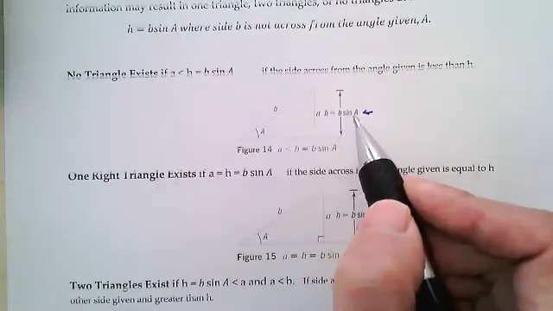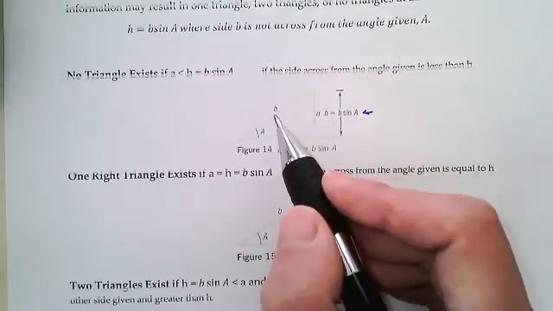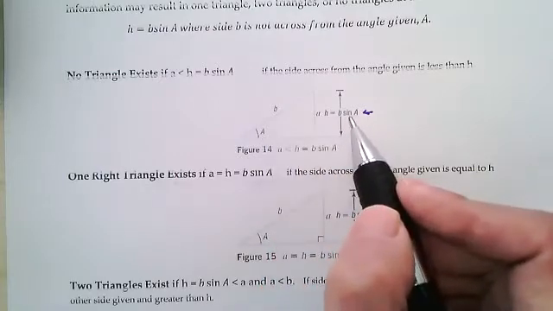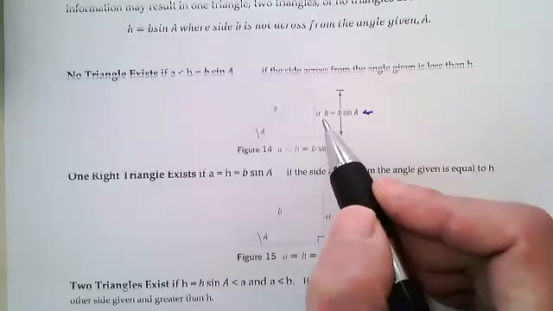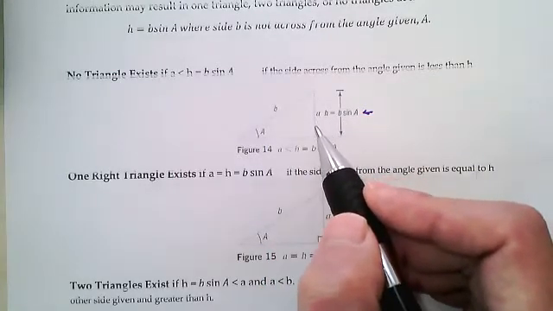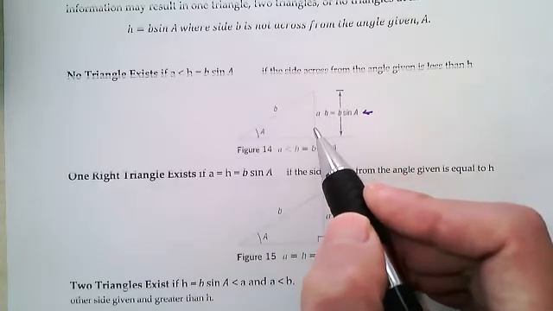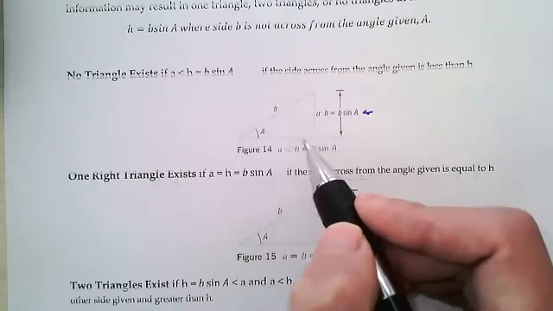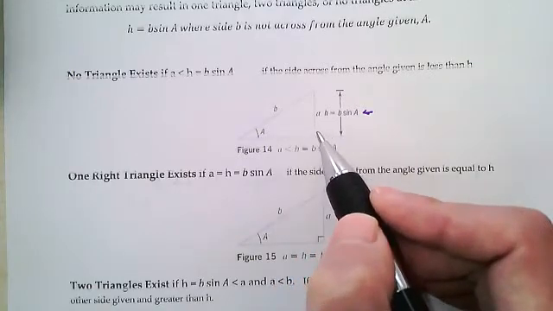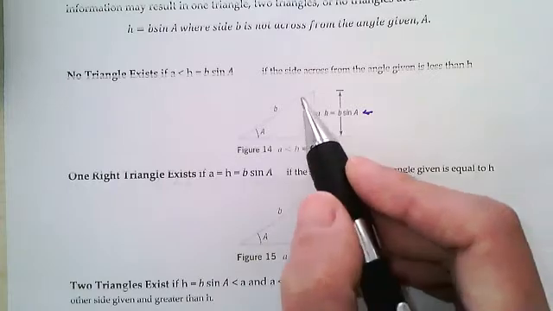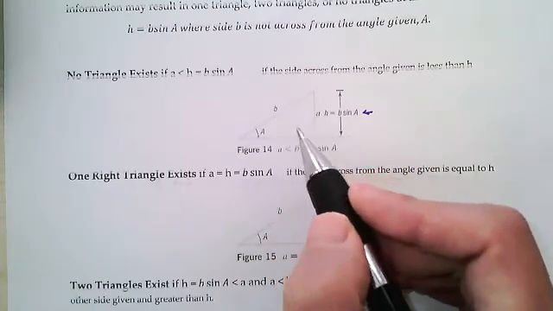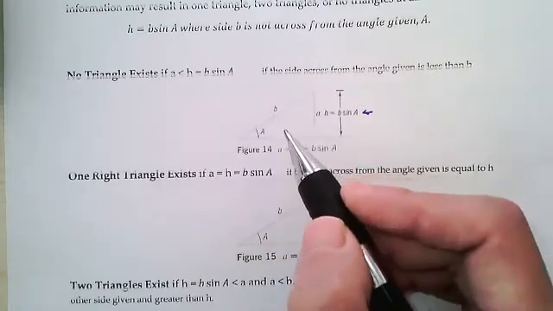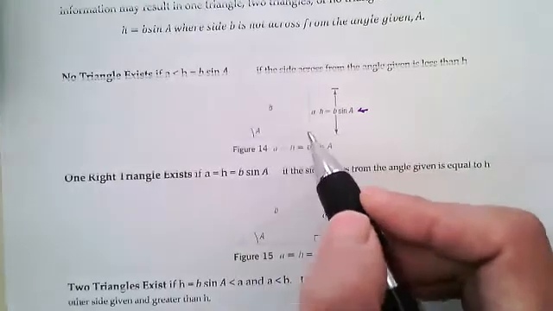Height is b times sine A. Well, you see, no matter how you rotate, this side can never touch this side, right? So they are unable to form a triangle. They can never make a triangle together.